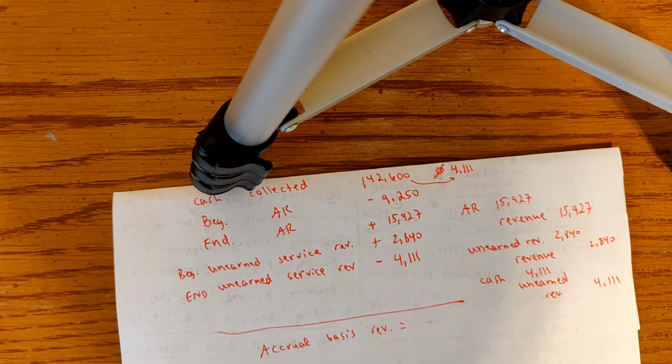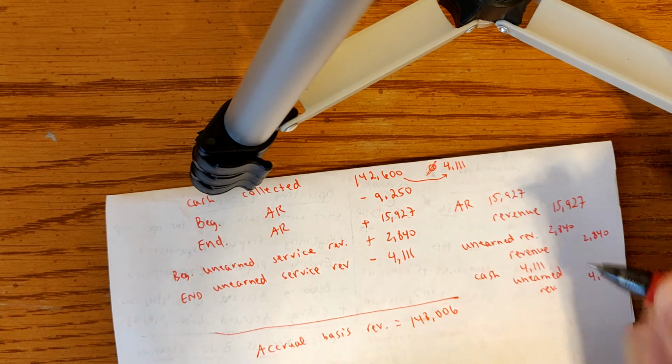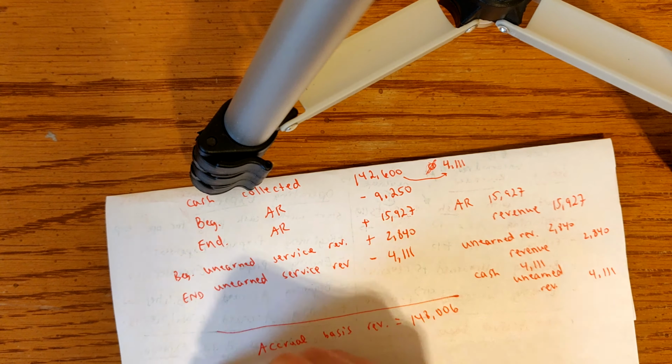Plus 15,927 minus 4,111 plus 2,840. So it's saying that this is 148,006. So that's the first half of the transaction. And now we have to do the expense side.